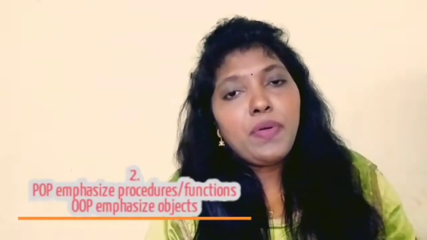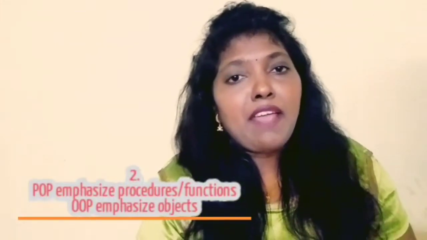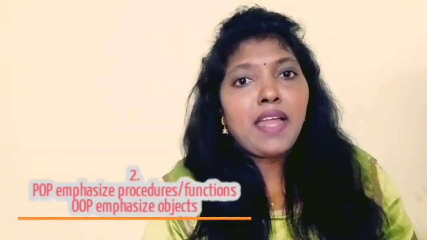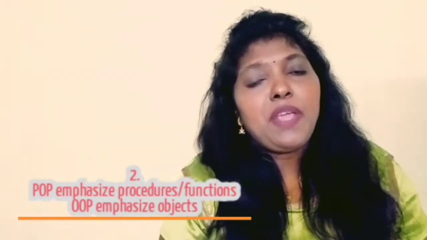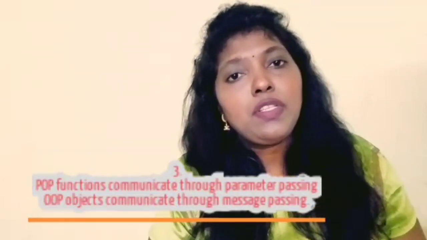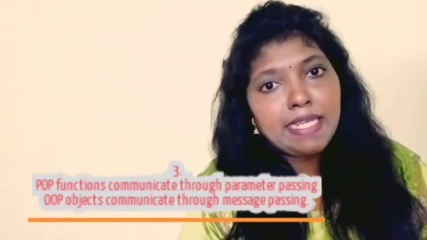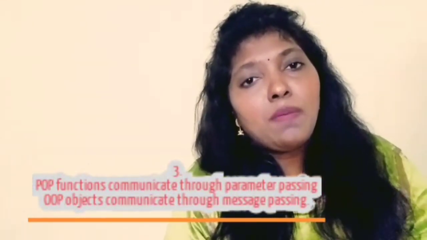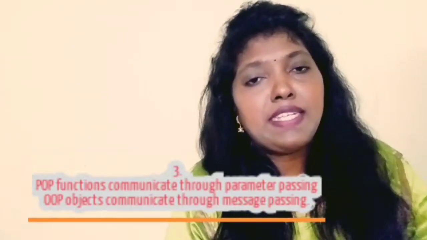Now the next one is, what do you emphasize in POP and what do you emphasize in OOP? Emphasis means what you talk about more. In POP, you will be talking about only functions. The major constructs in POP are the functions. In OOP, everything that you talk about is objects. Now the next difference is, how do they communicate? In POP, the functions communicate through parameter passing techniques, and in OOP, the objects communicate through message passing techniques.